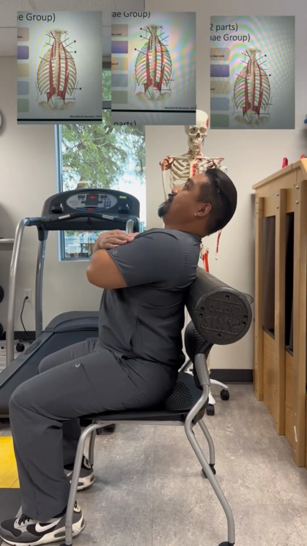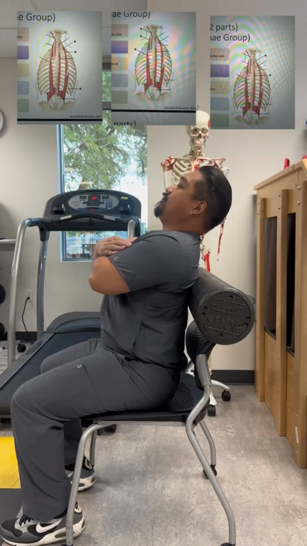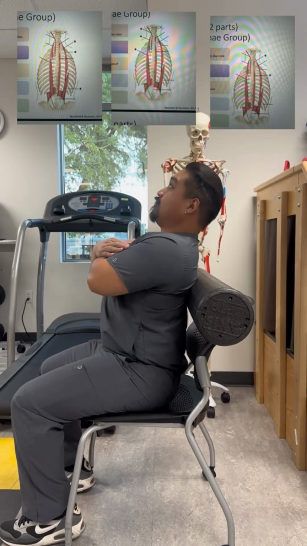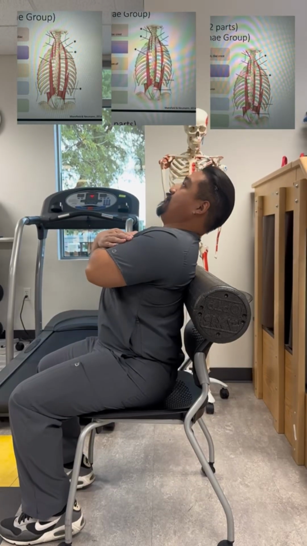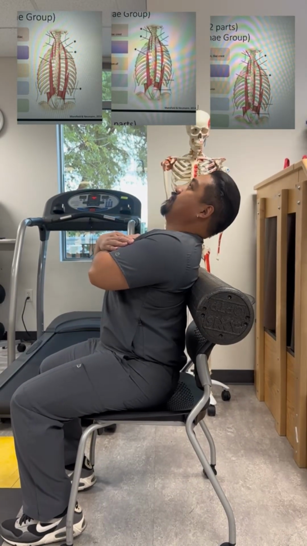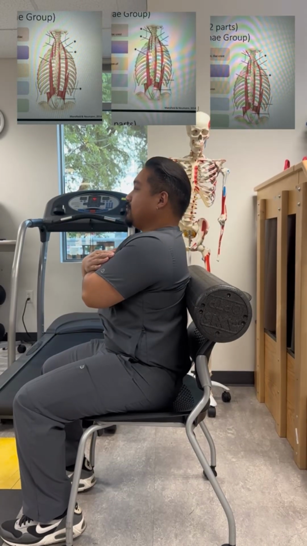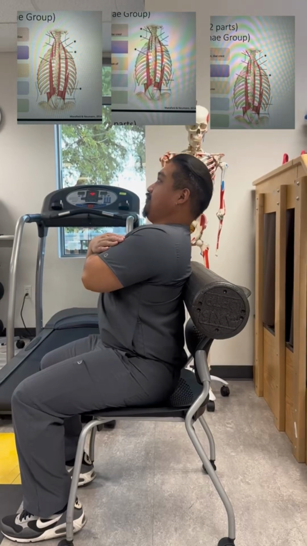Another exercise will be his thoracic foam roller extensions. This will reverse the excessive kyphosis on him. This will reduce exaggerated flexion and have the mid back and upper chest lengthen and stretch. This will have the neck create better alignment, and this will also reduce his rounded shoulders.